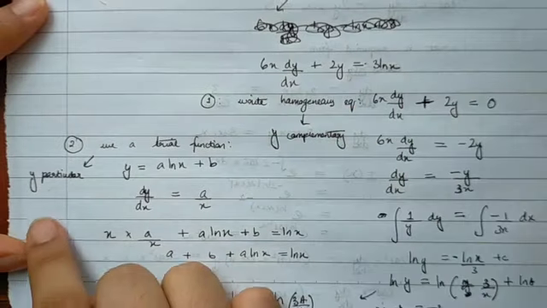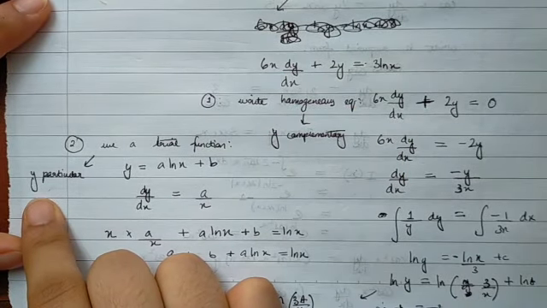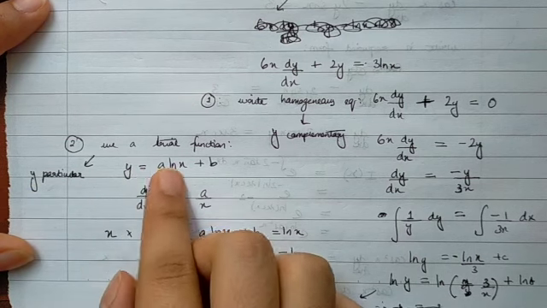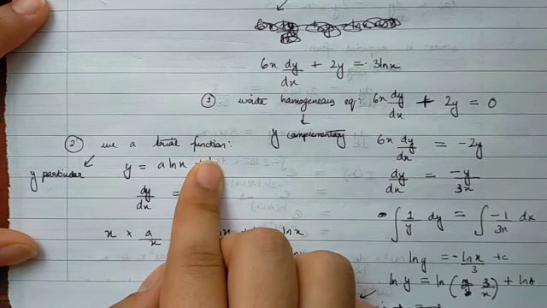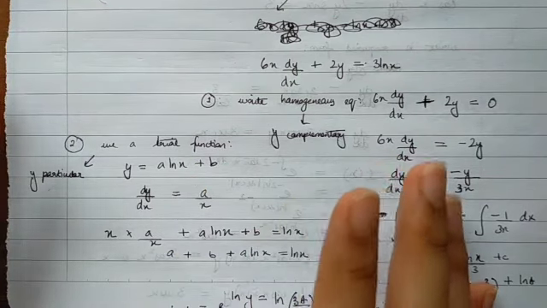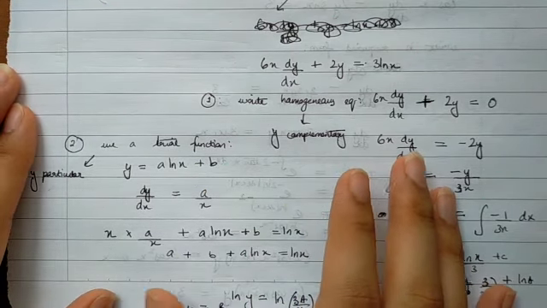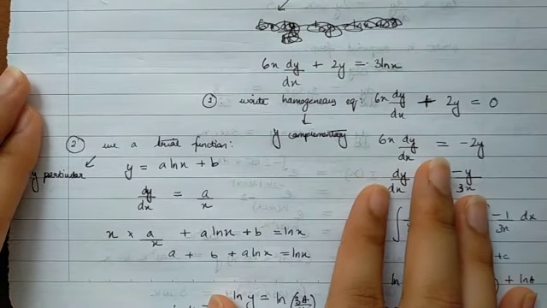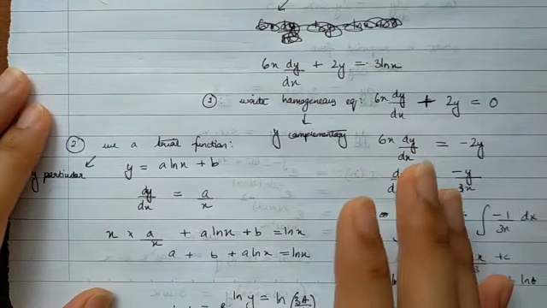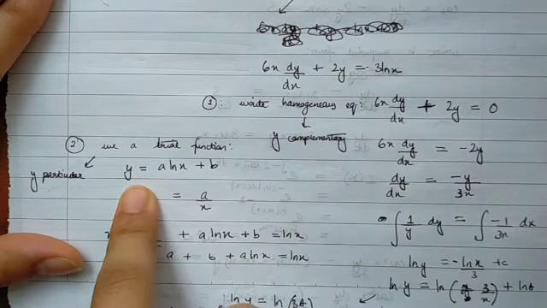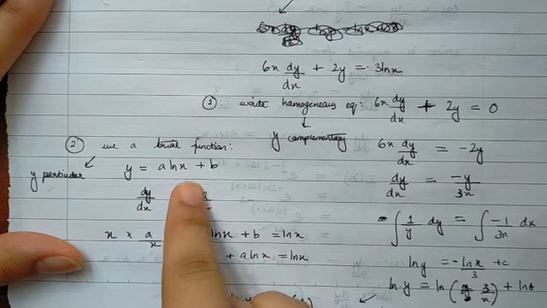Now to find your y particular, we have to use what is called a trial function. Now, I'm just going to give you a brief introduction to how you use the trial function, but I will explain more in depth further on in this video of how you know what trial function to use. So the trial function uses y equals a ln x plus b.